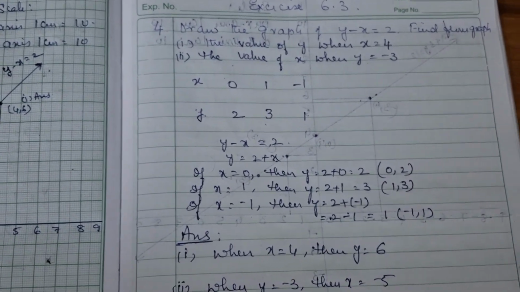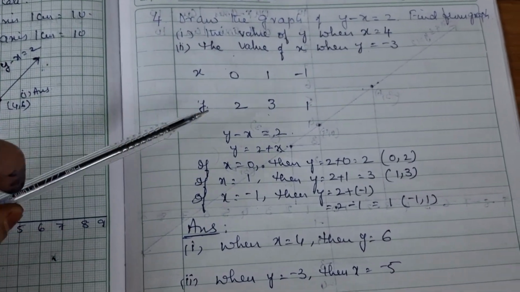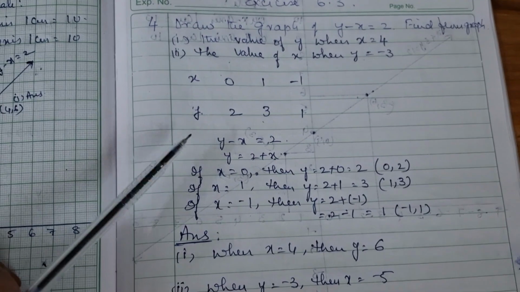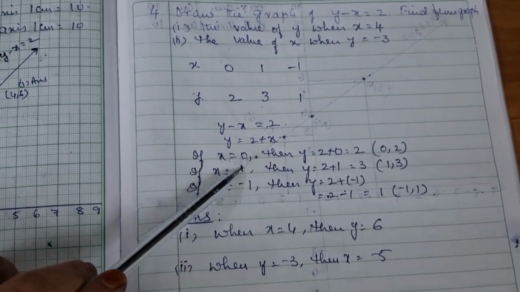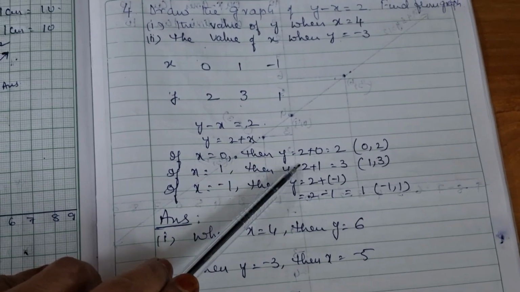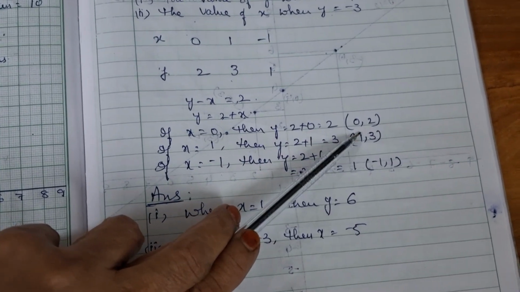So for this I have done the equations and found the values. See, y minus x is equal to 2 means y is equal to 2 plus x. If x is equal to 0, then y is equal to 2 plus 0, that is 2. So the ordered pair is (0, 2).